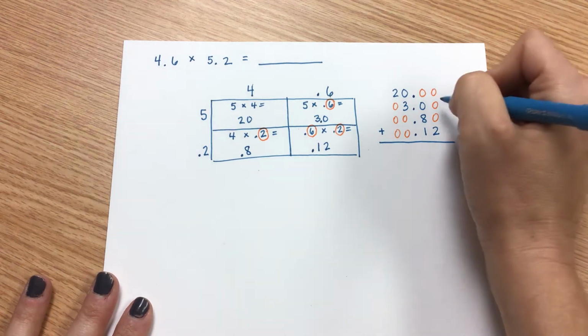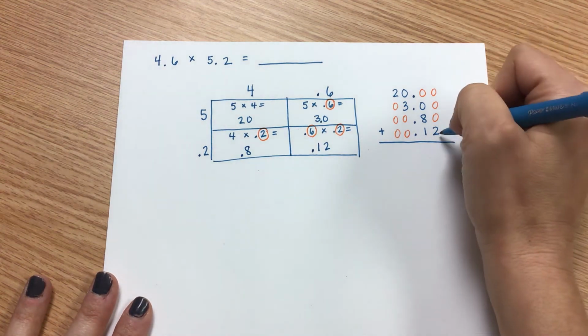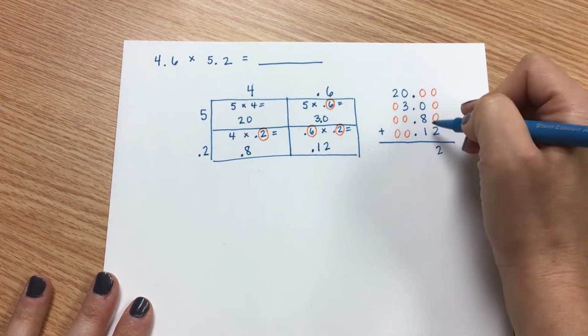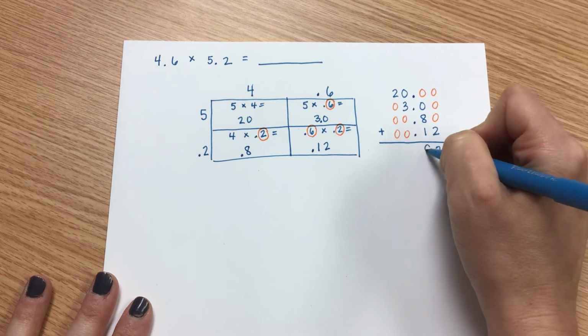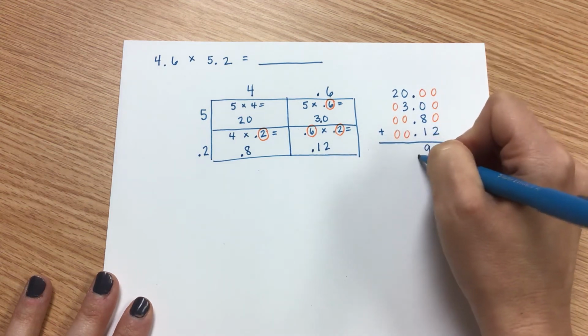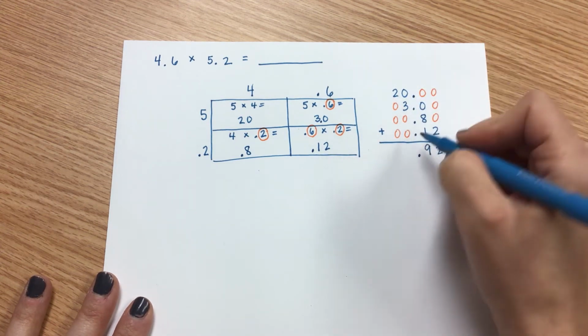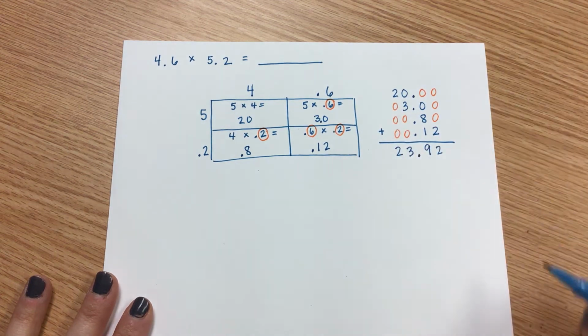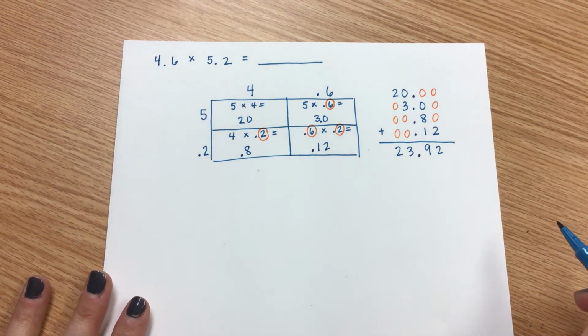And now we're just going to add everything up. 0, 0, 0, and 2 just gives us a 2. 0, 0, 8, and 1 gives us a 9. Bring down our decimal point. We only have a 3 here. And bring down our 2. So our answer is 23 92/100.